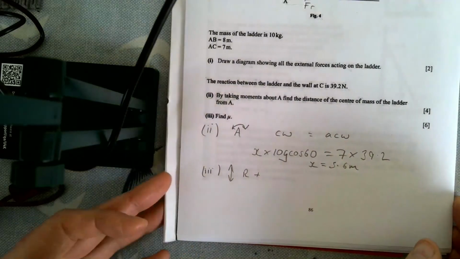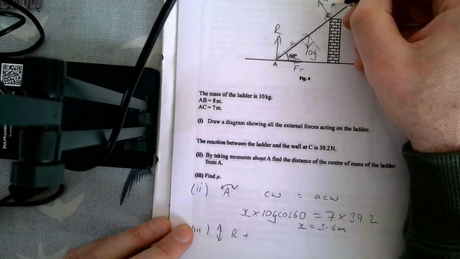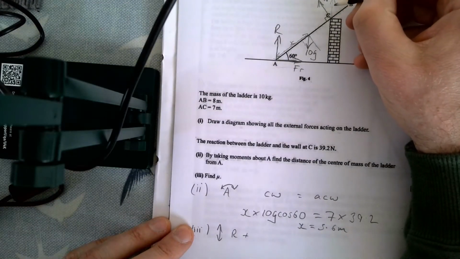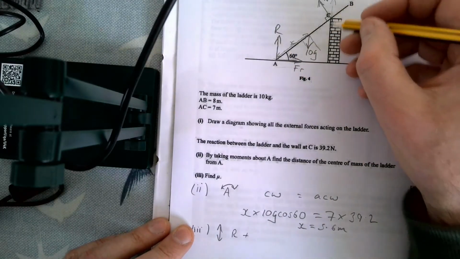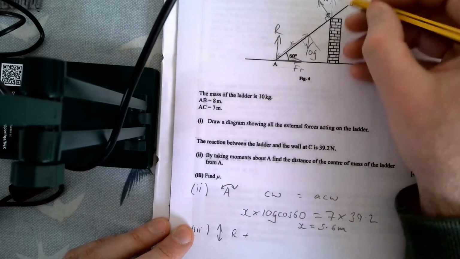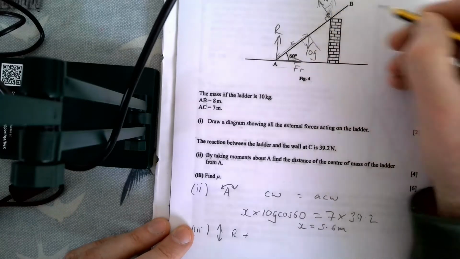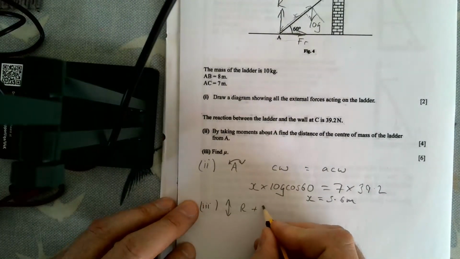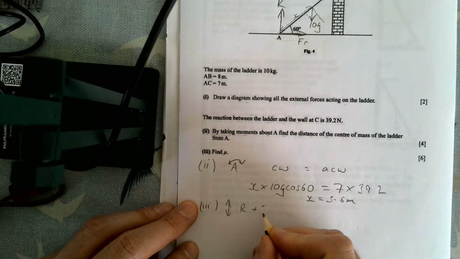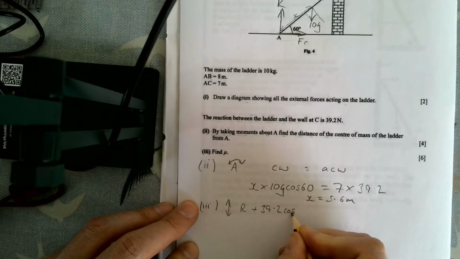plus, it's a wee bit tough, let's take a wee look. We need to resolve this N straight up this direction here. So let's see what angle we're going to have. If that's 60, then with a wee bit of tinkering around, we'll realize that that has to be 60 as well. So it's going to be R plus, let's see, 39.2 cos 60.